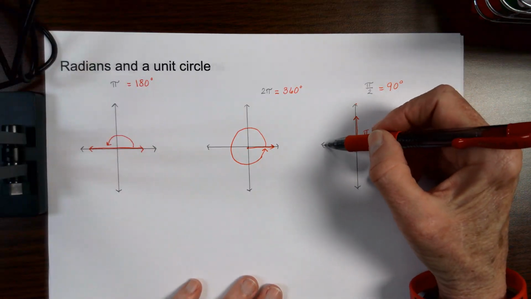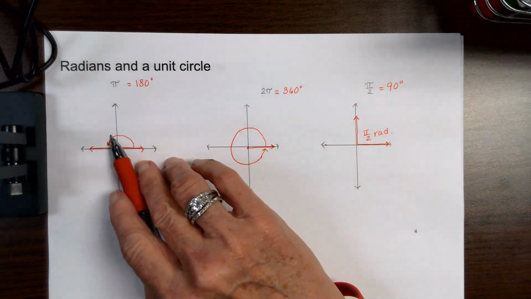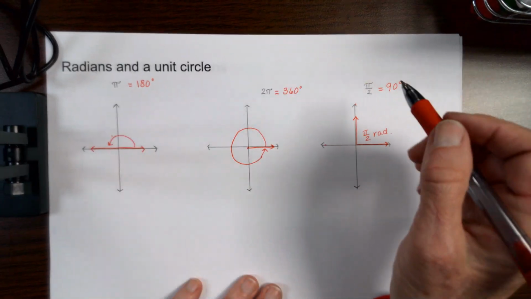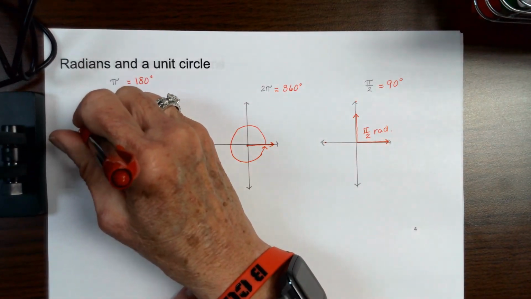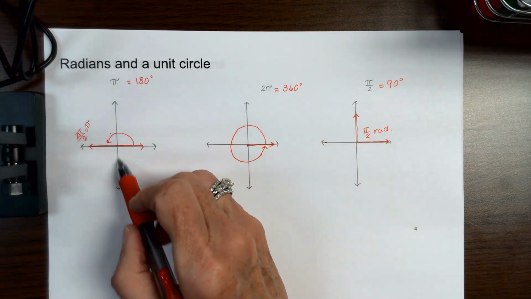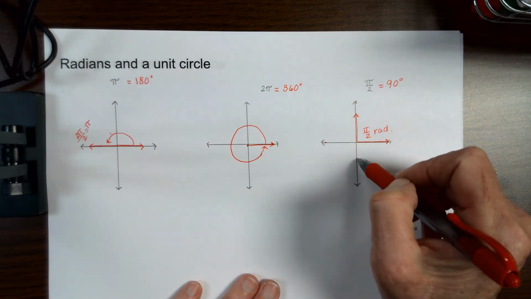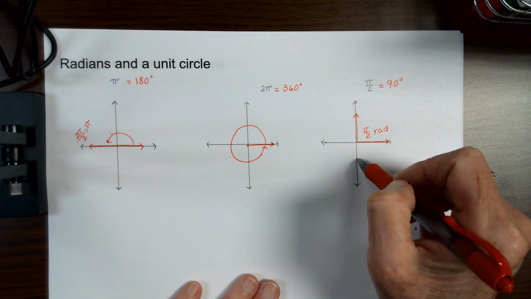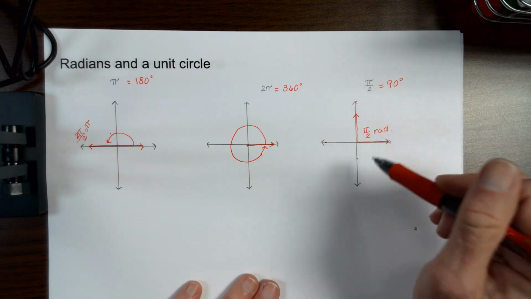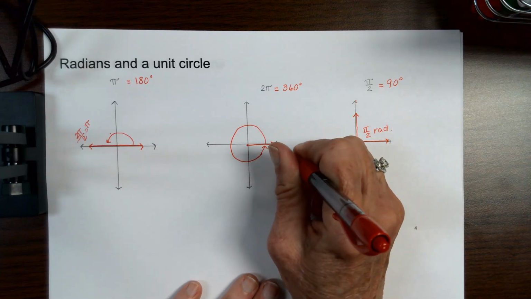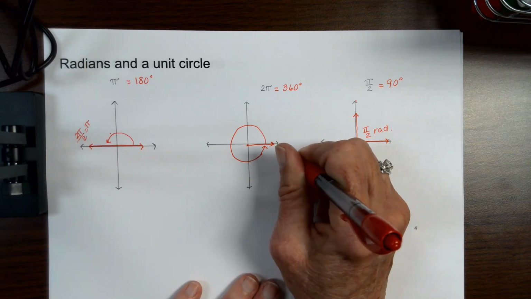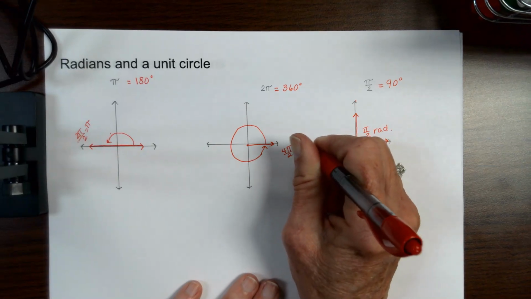This would be 2 pi over 2, which is the same thing as pi, because 2 pi over 2 equals pi. Down here, 270 is the same as 3 pi over 2, and then all the way around the circle is the same as 4 pi over 2, or 2 pi.